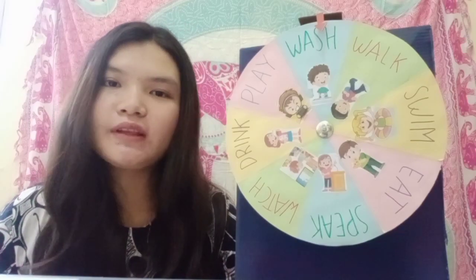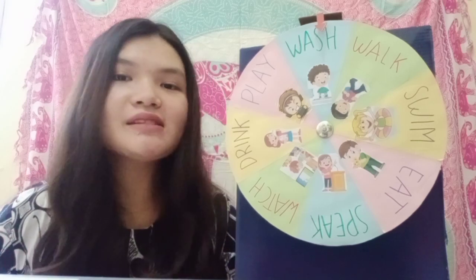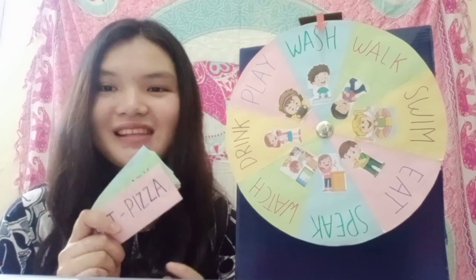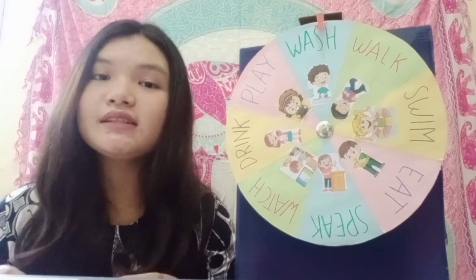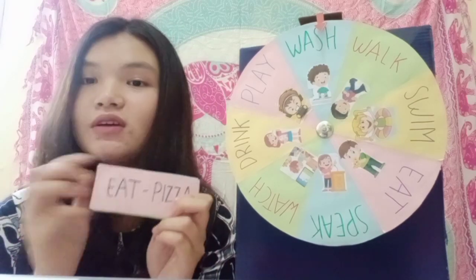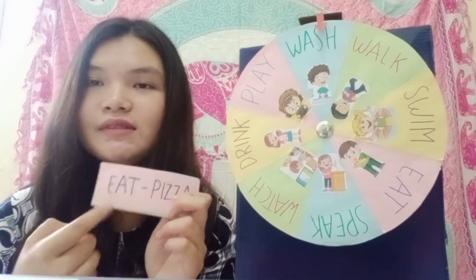Today I'm going to explain the teaching media that I made. Its name is Verb Wheel and Noun Flashcards. As you can see, the wheel contains verbs and the flashcards contain nouns that also contain the verbs.